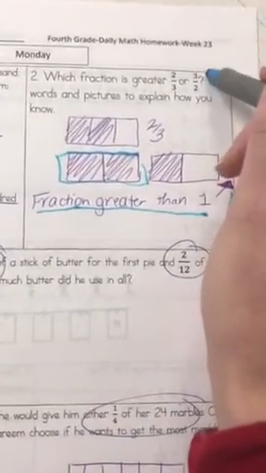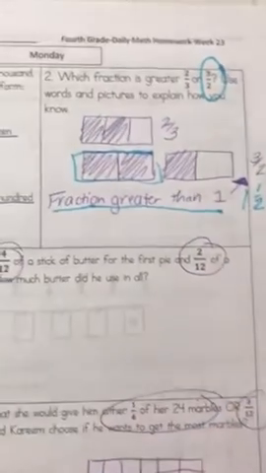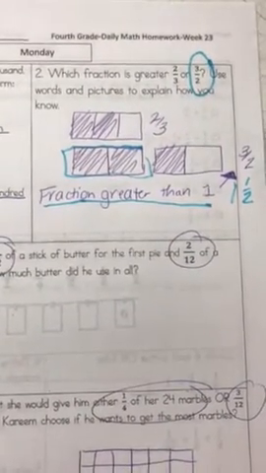So, which one is larger? Clearly you can see 3/2 is larger.